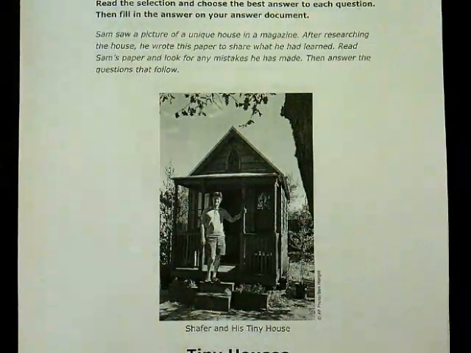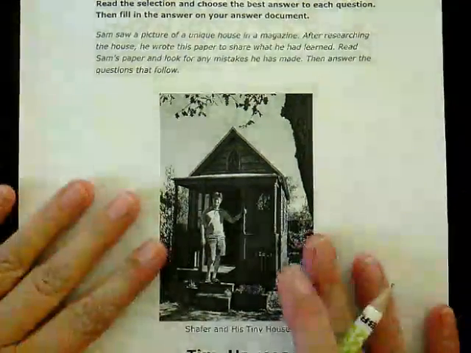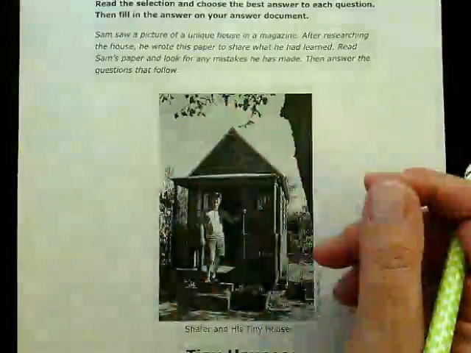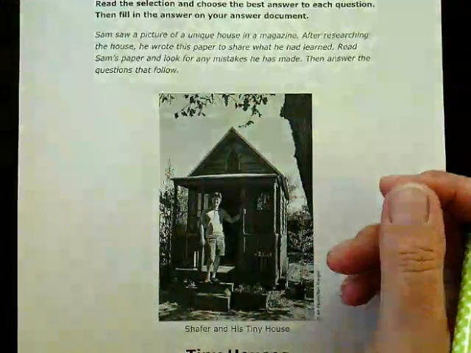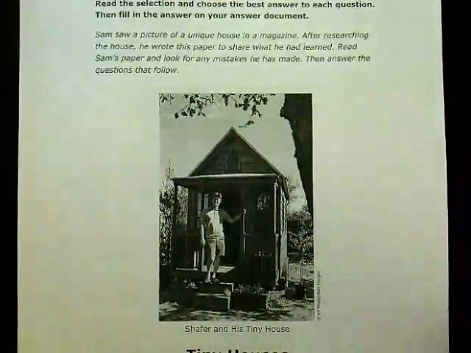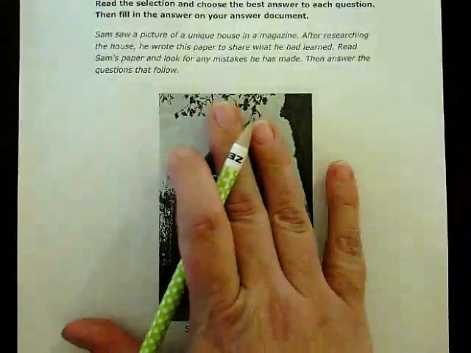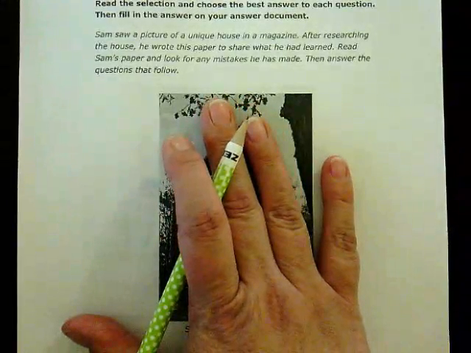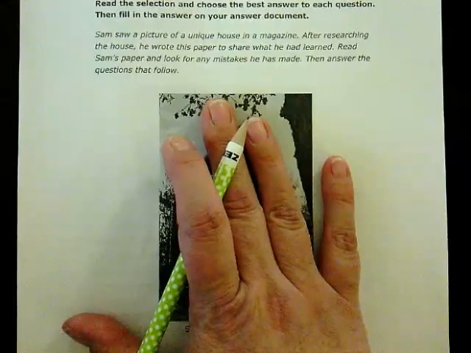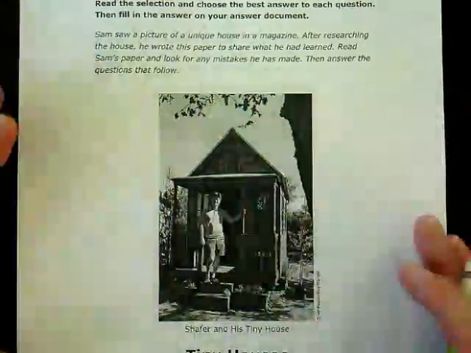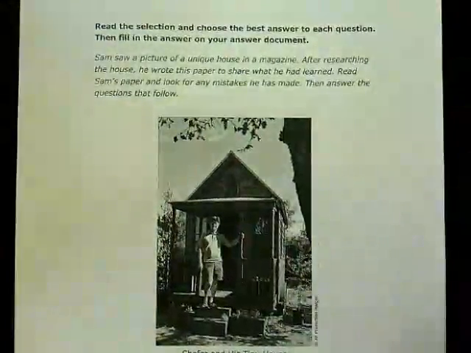Everybody. So today in writing, we're going to be doing something a little bit different than normal. Instead of writing our own, we're going to be reading somebody else's writing. The problem is in this writing, they have made mistakes. And it's our job to figure out where they are. Because if we can recognize it in someone else's writing, we should be able to recognize it in our own writing as well.